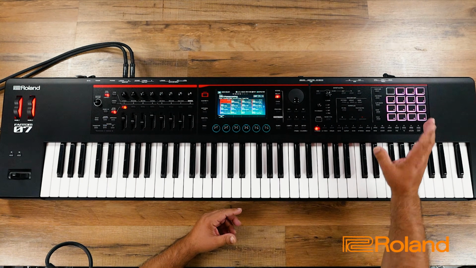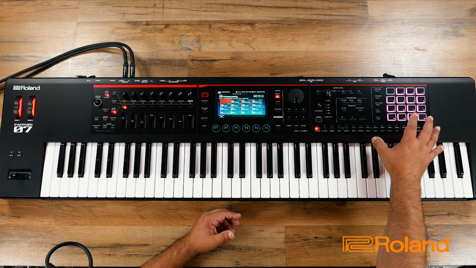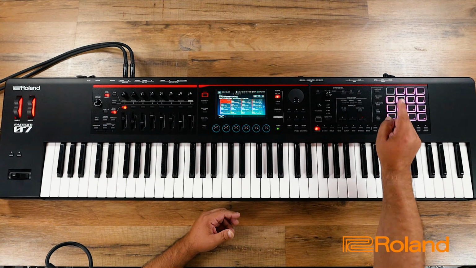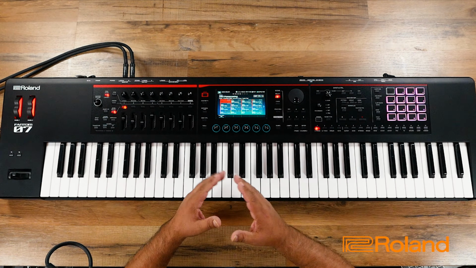So what is a keyboard switch group? Basically, we're going to take advantage of the pads here, and as I hit a pad, it's going to turn on individual or multiple zones inside the scene. All right, so let's get started doing that now.